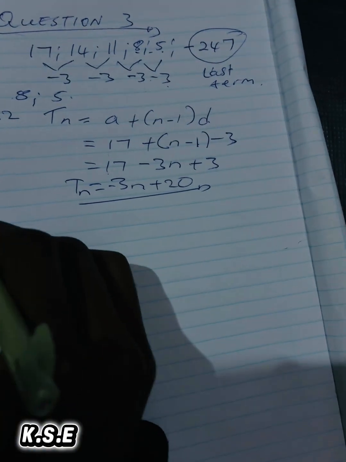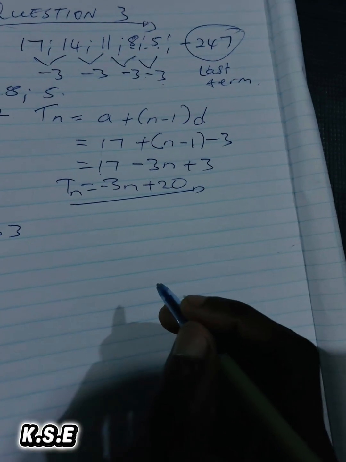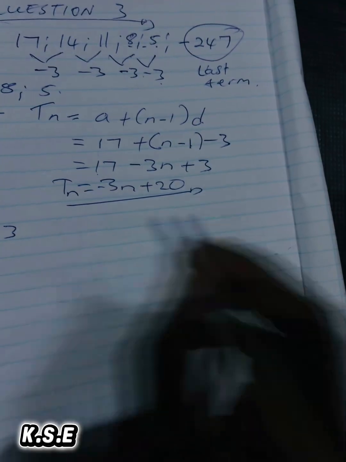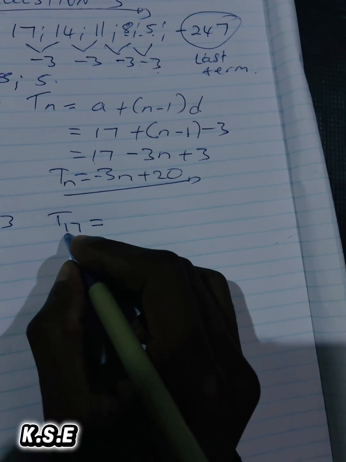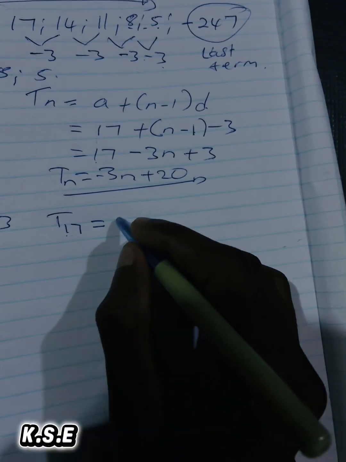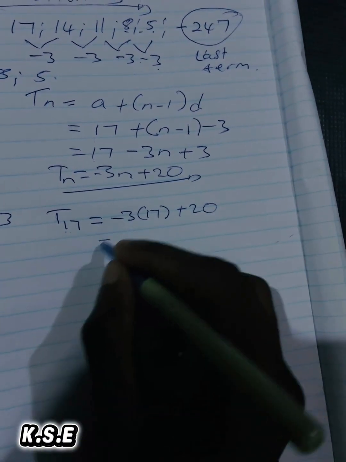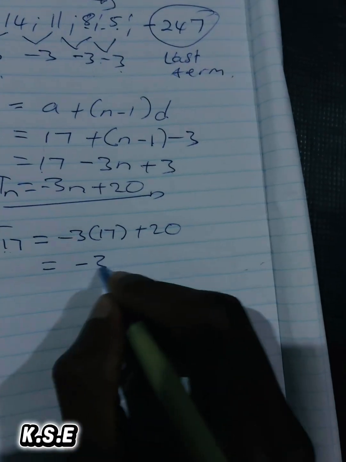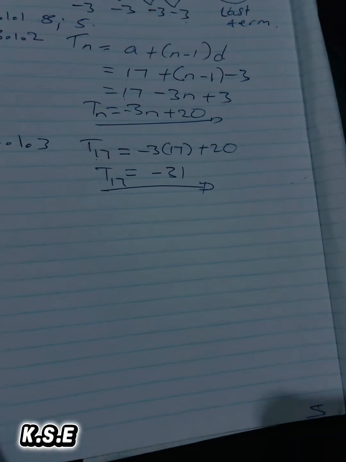Then the next question says calculate the value of term number 17. So we're looking for T17, where there's an n, we substitute 17. T17 equals negative 3 times 17 plus 20, which is this multiplied by this, and gives us negative 31. So term number 17 is equal to negative 31. So this is what we're gonna get. Let's check on the next question.